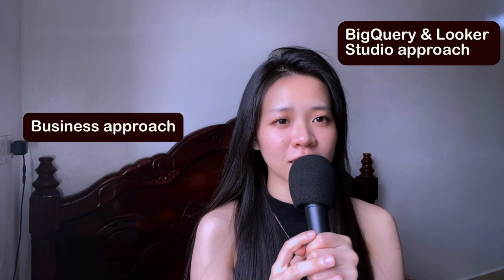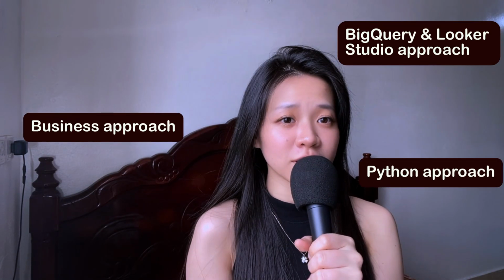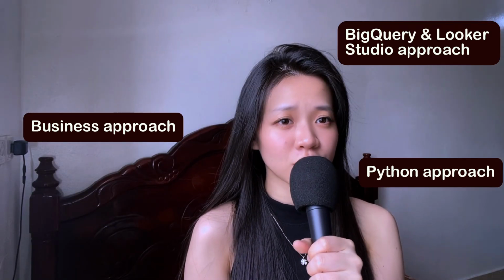5 steps. I'll walk you through all 3 approaches simultaneously: the business approach, the query combined with Looker Studio approach, and the Python approach. The reason I show you all 3 sequences is that the tool doesn't change the thinking. Same framework, same mindset, same sequence. Whether you're writing SQL or writing Python, when you understand the logic, you can pick up any tool and apply it. So let's go.